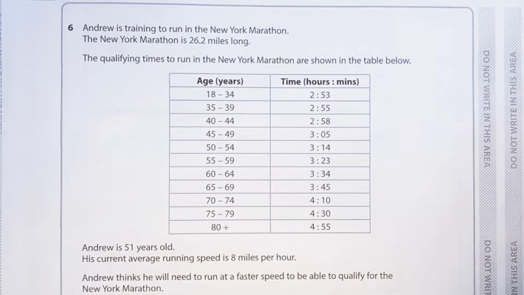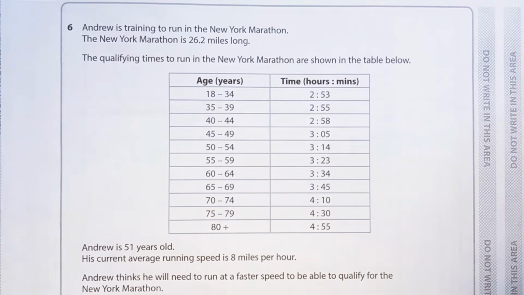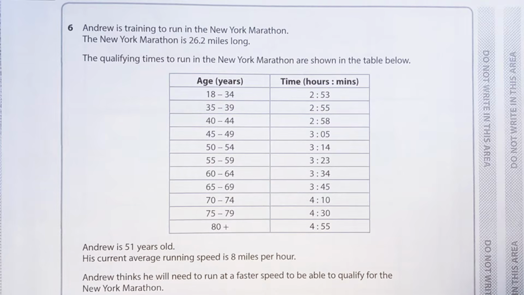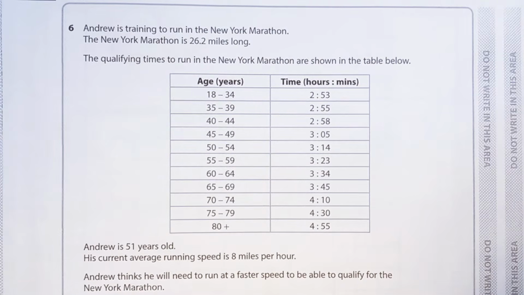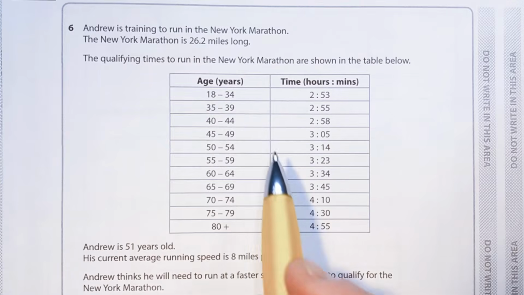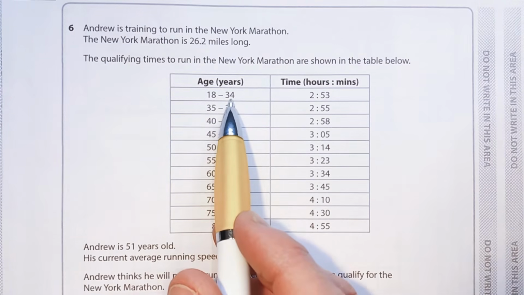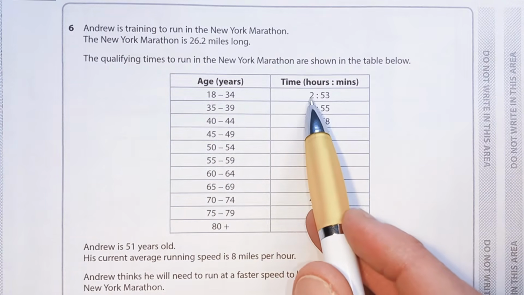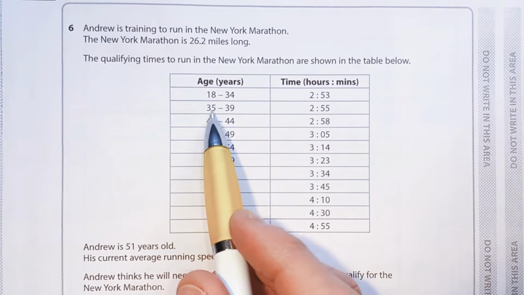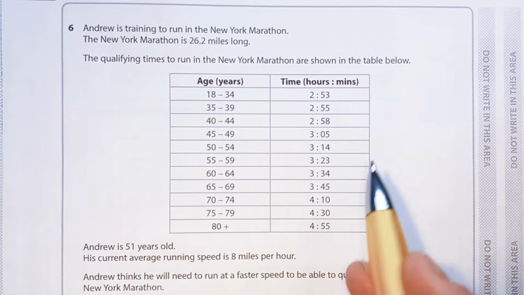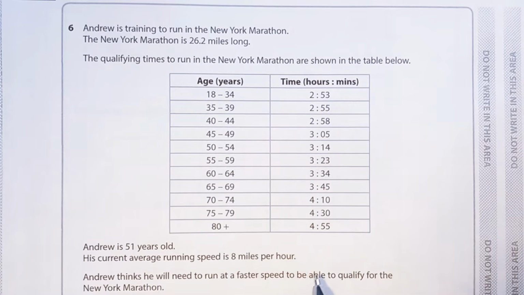Okay, question 6. Andrew is training to run in the New York Marathon. The New York Marathon is 26.2 miles long. The qualifying times to run in the New York Marathon are shown in the table below. So if you're aged between 18 and 34, you need to run a time of 2 hours and 53 minutes. If you're between 35 and 39, it's 2 hours and 55 minutes. And so on. So as you get older, the time you need to qualify gets bigger.